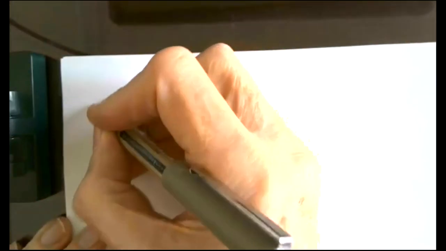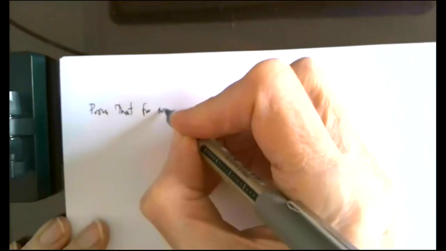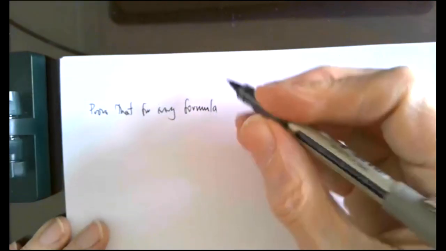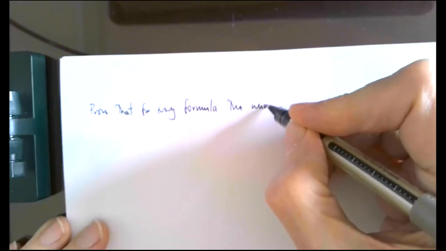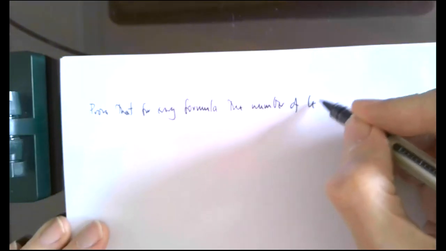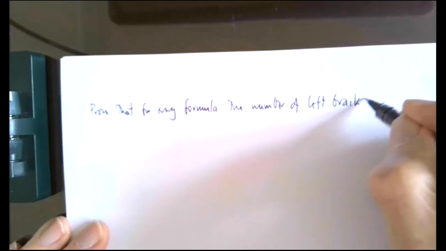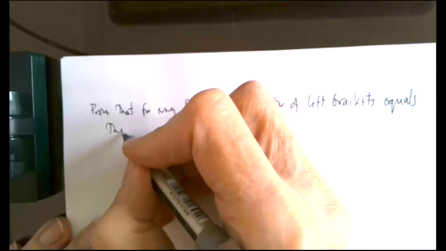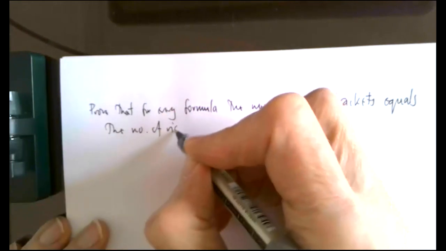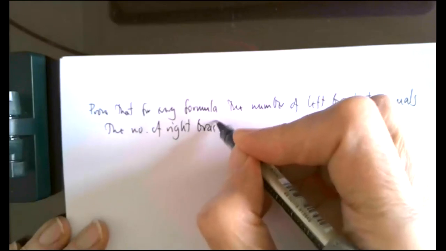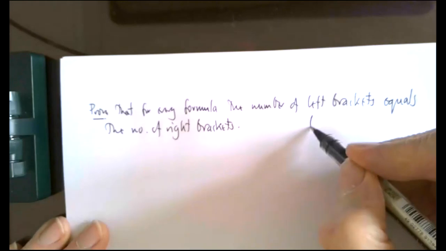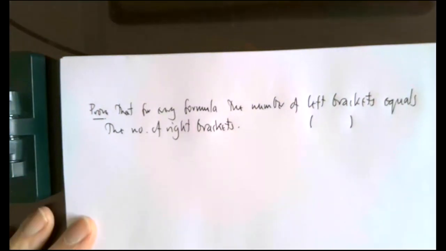But prove that for every formula, the number of left brackets equals the number of right brackets. So we've got left brackets and right brackets in a formula.